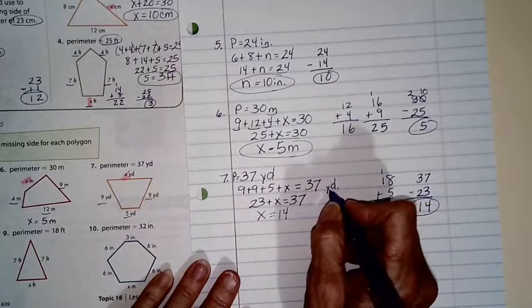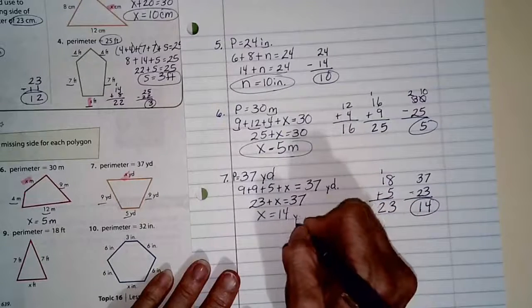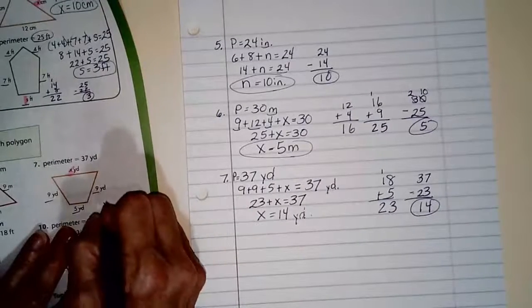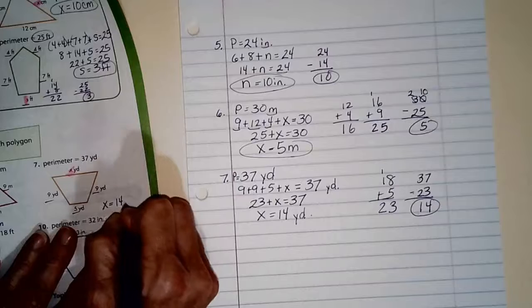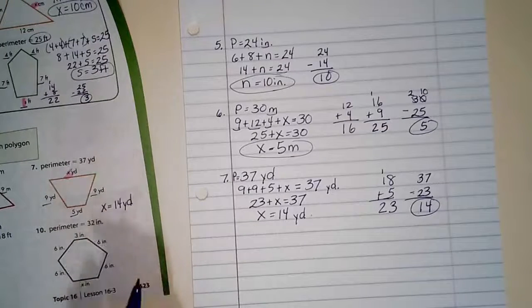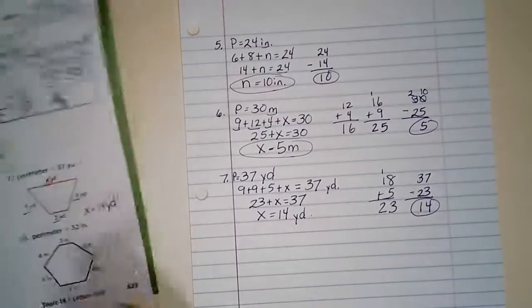And what is my unit of measure? It's yards. So over here I would write x equals 14 yards. Alrighty, so let's take a look at number 8.